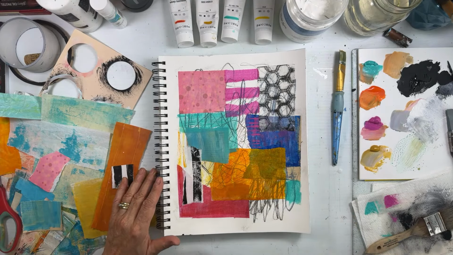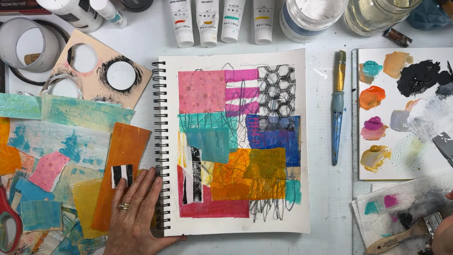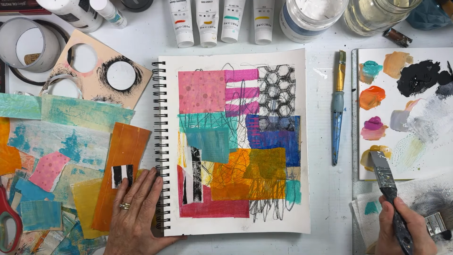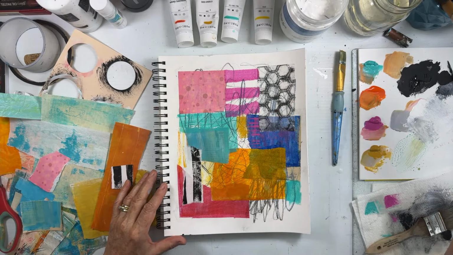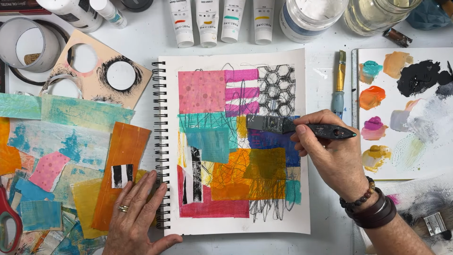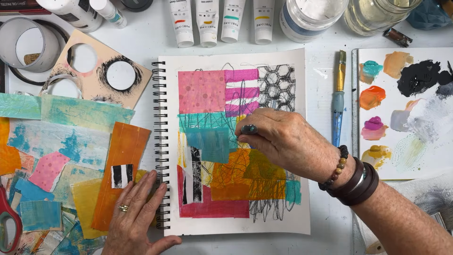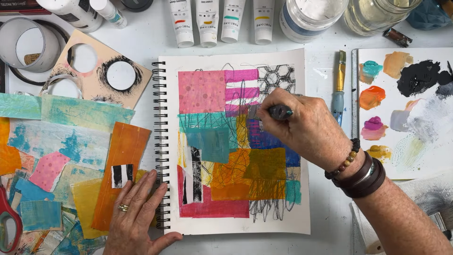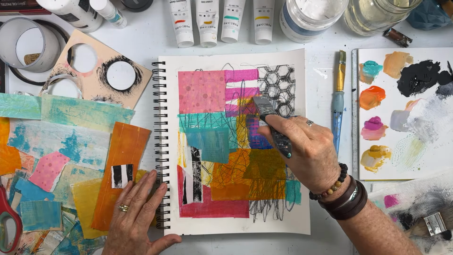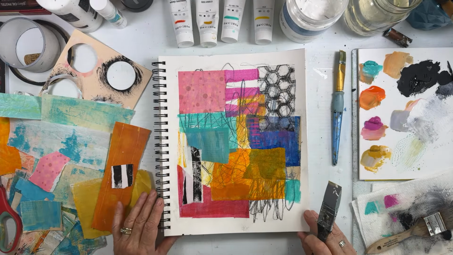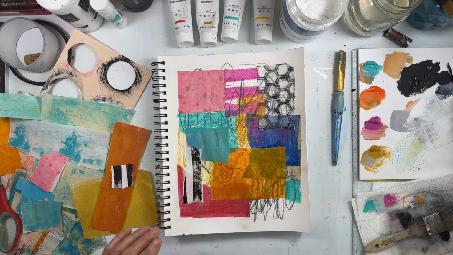This is really cool. So I wanted the lines to still show through. Okay.